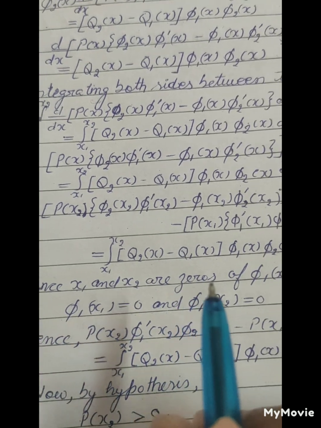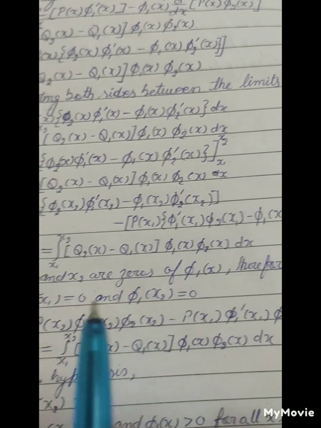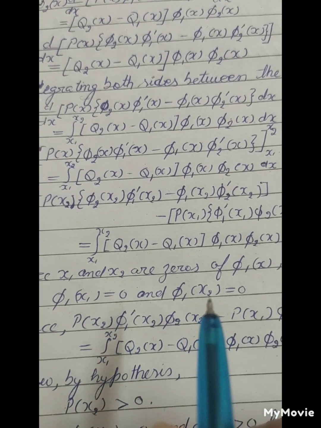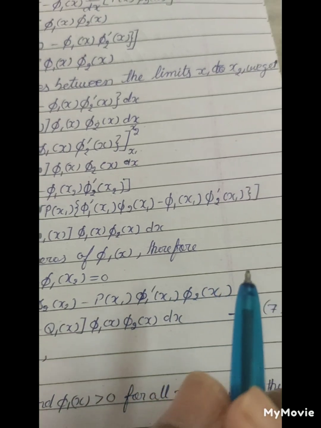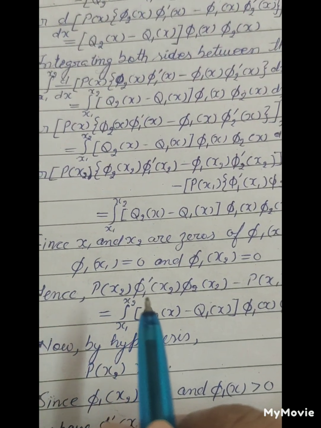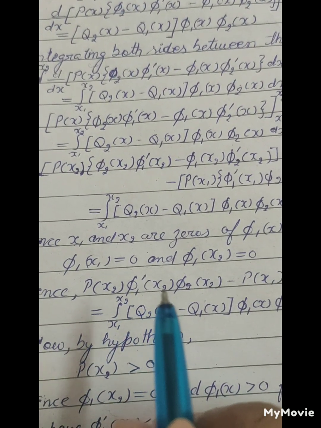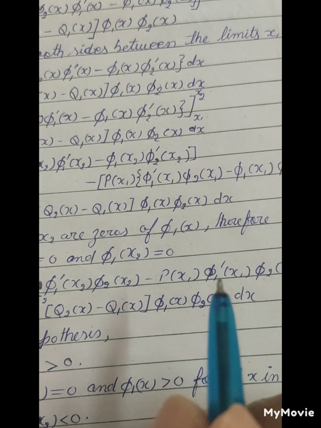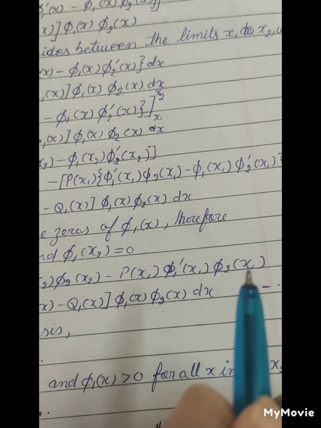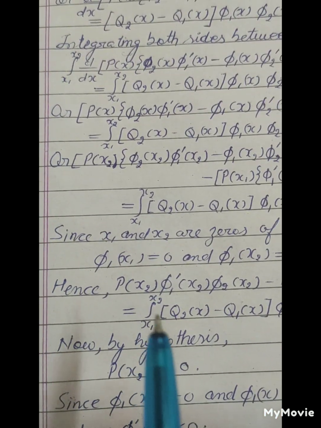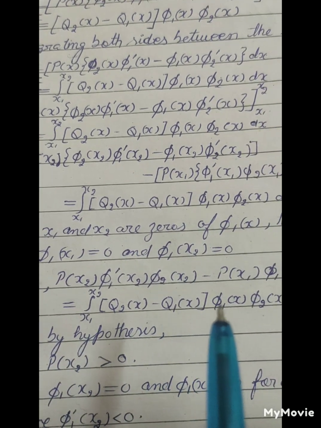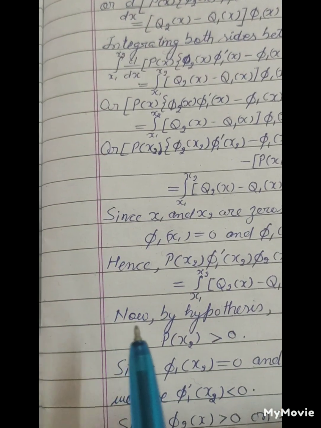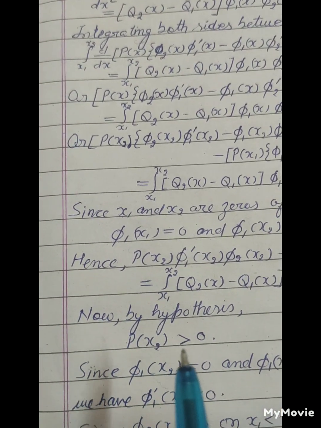Since x1 and x2 are zeros of phi 1, phi 1(x1) equals 0 and phi 1(x2) equals 0. Hence p(x2) phi 1'(x2) phi 2(x2) minus p(x1) phi 1'(x1) phi 2(x1) equals the integral from x1 to x2 of (q2 minus q1) phi 1(x) phi 2(x) dx. Equation 7. Now by the hypothesis, p(x) is greater than 0.